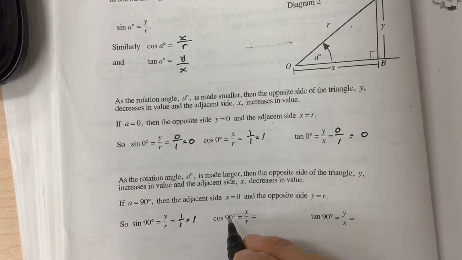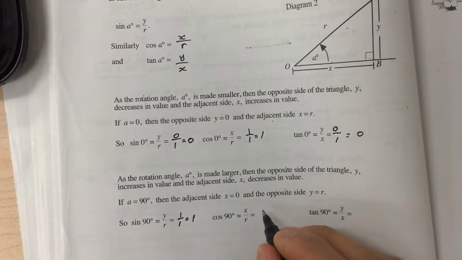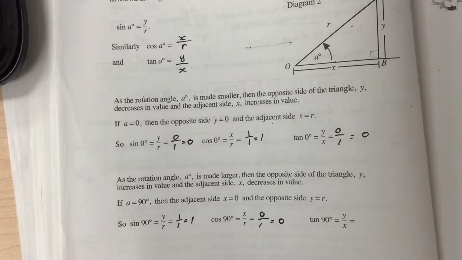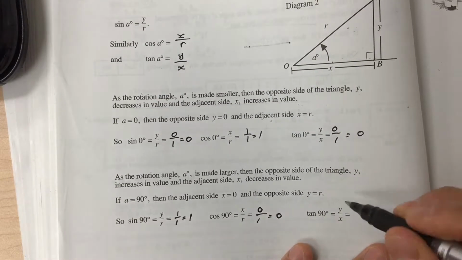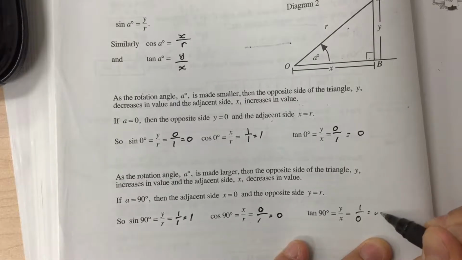Cosine 90, if we say that x is equal to 0, we're going 0 divided by 1, and we're going to have a value of 0. But here, we have, let's say, 1 divided by 0. It's going to be undefined.